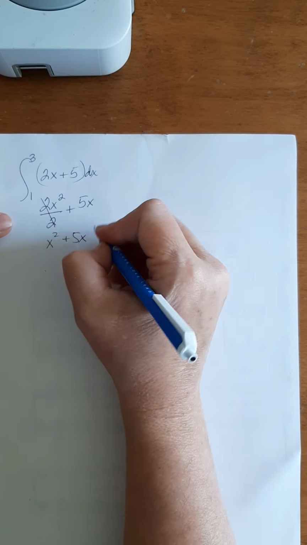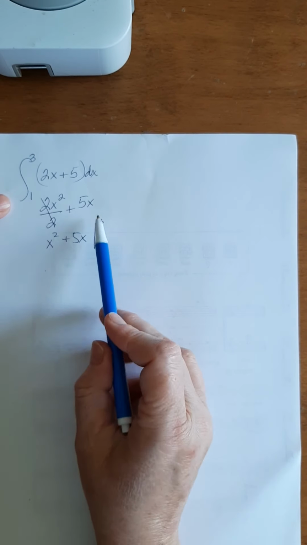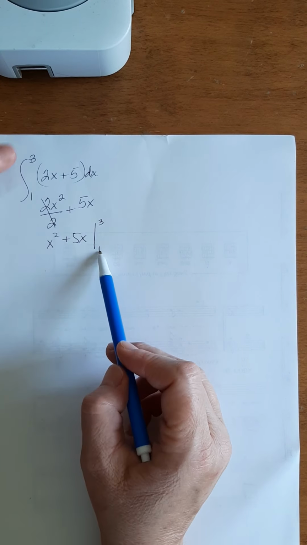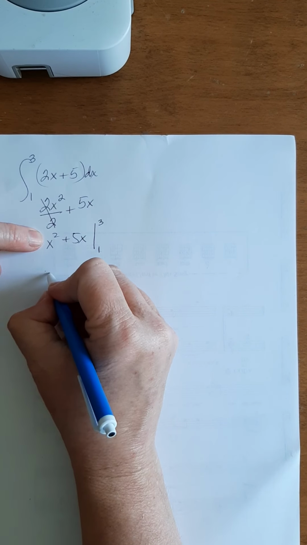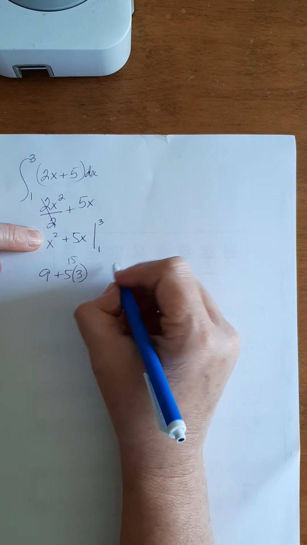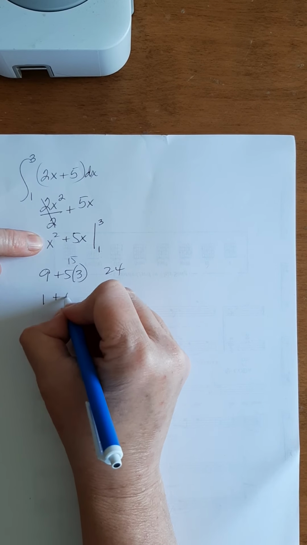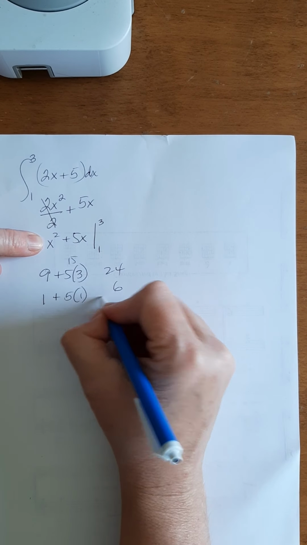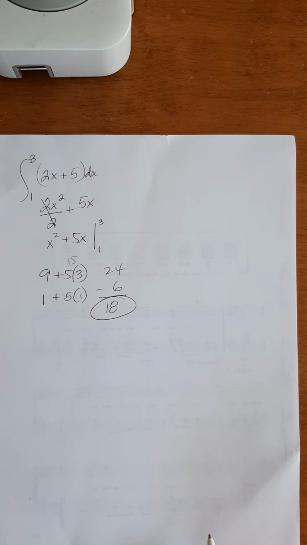Well, how you evaluate it, you put a vertical bar, 3, 1. You plug in 3, so 3 squared plus 5 times 3, 24. 1 squared plus 5 times 1, 6. Subtract the 2. And there you go, 18.